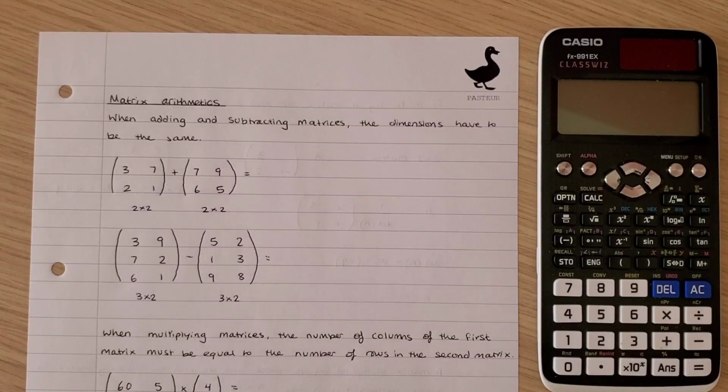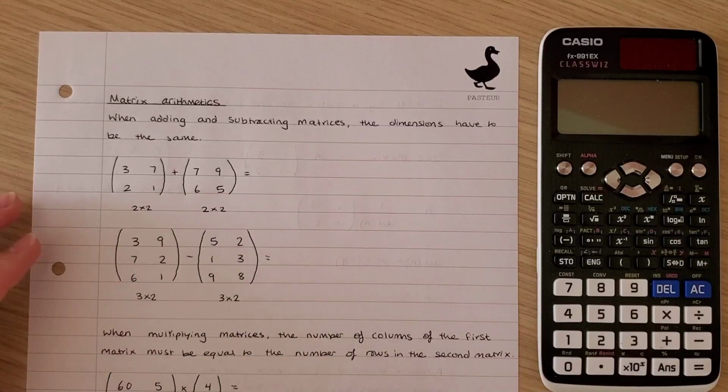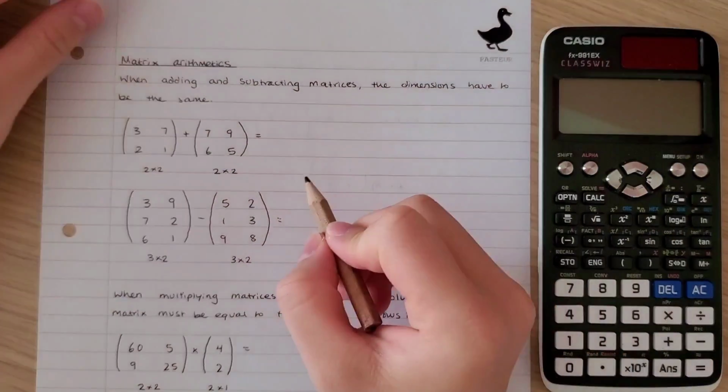In this video we're going to go over matrices. We're going to go over adding, subtracting, multiplying, and dividing matrices together. So we're going to start off with adding and subtracting.